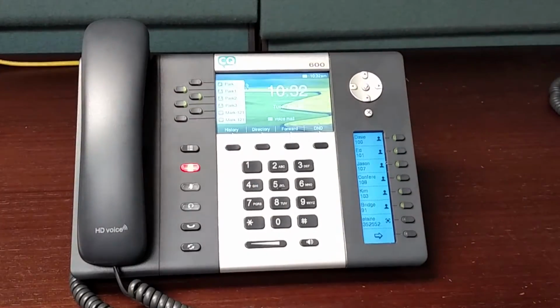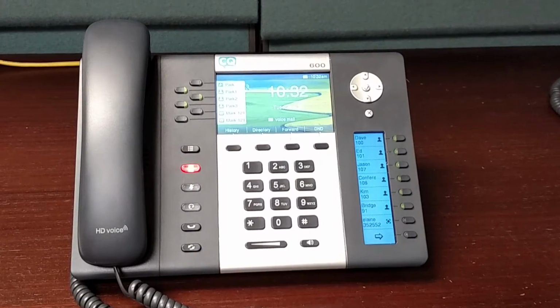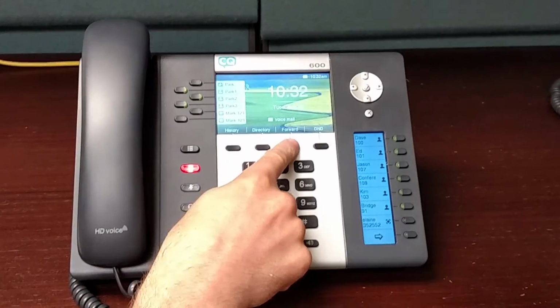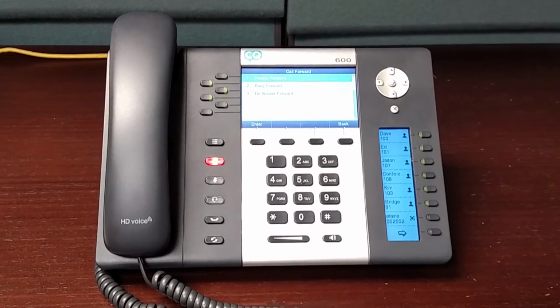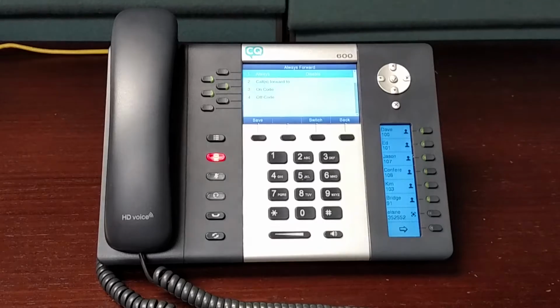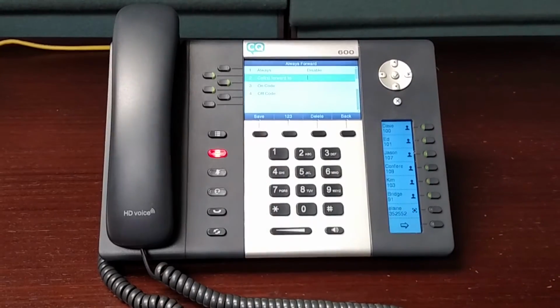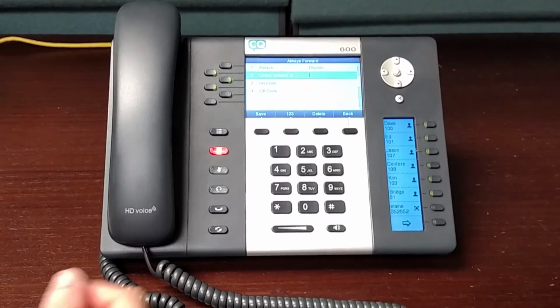Directory could indicate the contacts you have in the phone. If you need to forward this phone, you can press it here, whether it's always, just busy, or just no answer. You can press enter, and then the call will be forwarded to the number that you type in here.